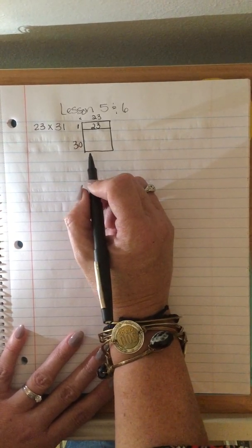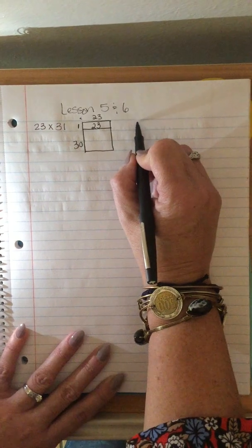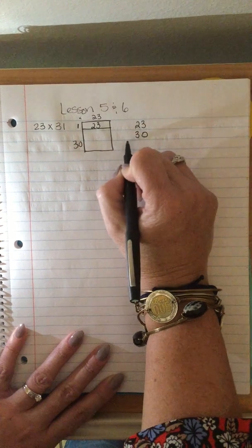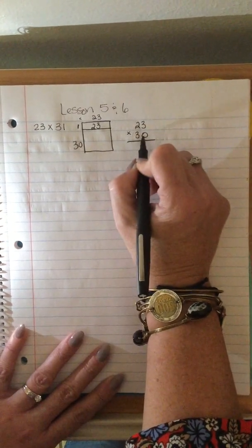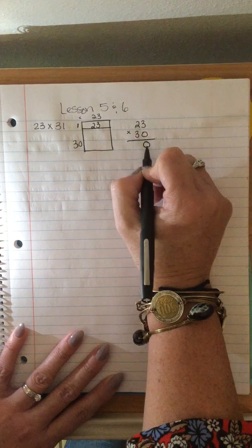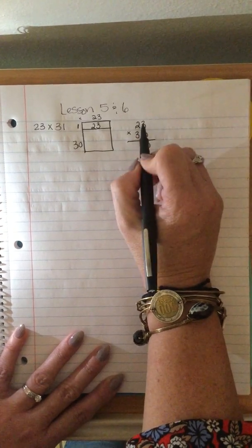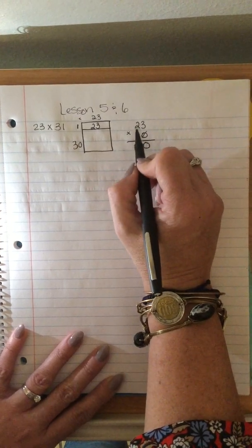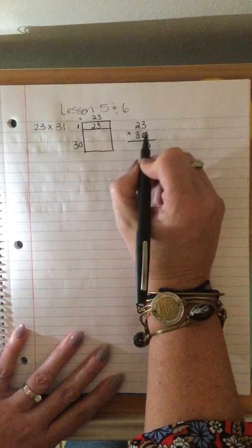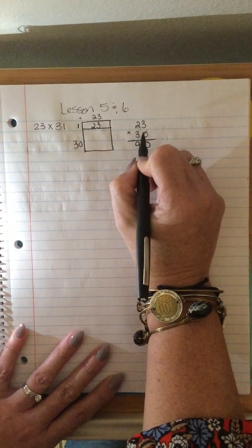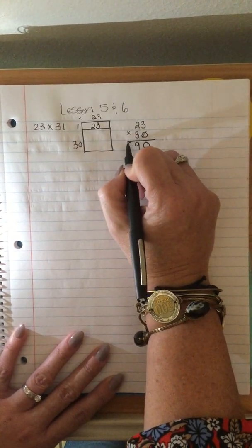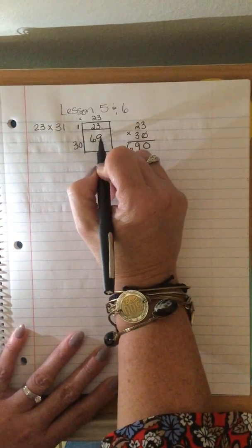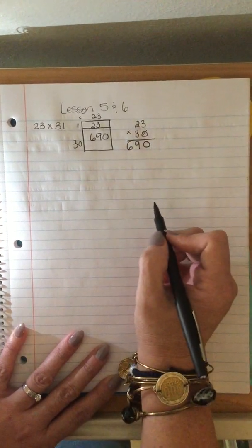And I would do that using the standard algorithm. So over here to my side, I'm going to write 23 times 30. Since I'm multiplying and I have a 0 here, I'm going to put the 0 here as my placeholder. This holds my place value, and then I can kind of cross that out because I'm done with it. And now I can go into my standard algorithm, multiplying 3 times 3, which is 9, and then 2 times 3, which is 6. And so 690 is what I'm going to have in this spot.